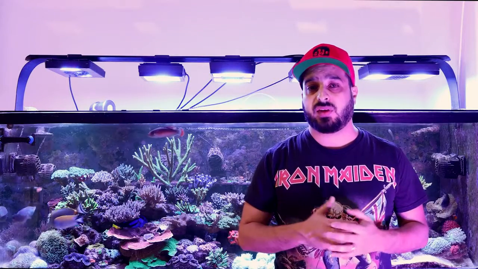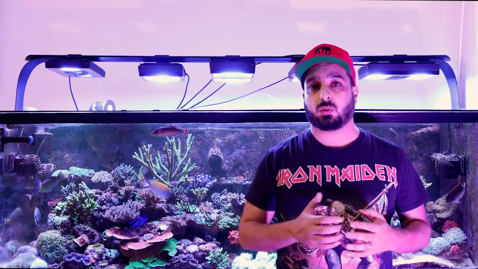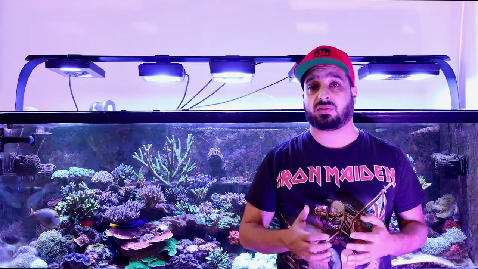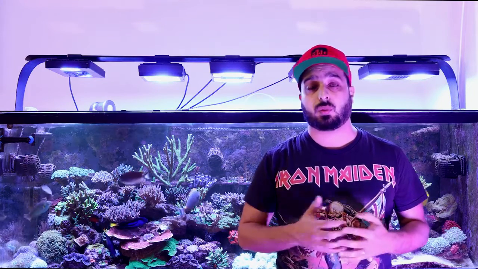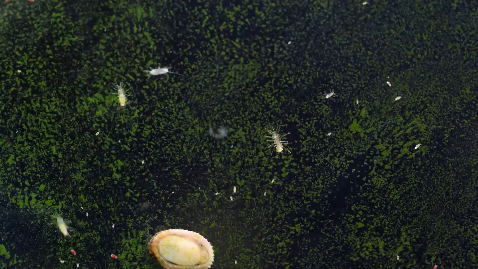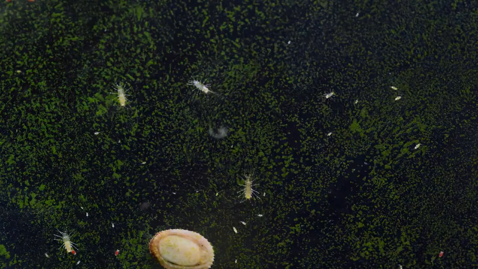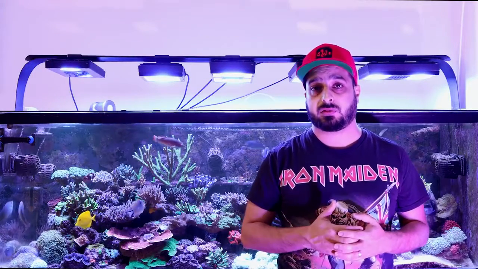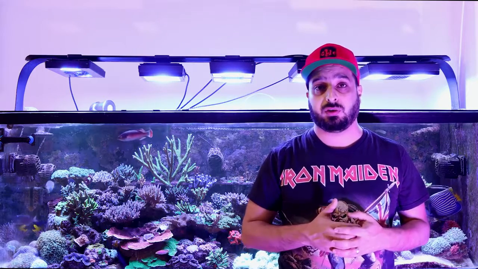UV sterilizers have no effect on beneficial bacteria and nitrifying bacteria, so it will not affect the nitrogen cycle. The majority of the nitrifying bacteria live on the sand and live rocks and are not free swimming, so they will not be affected by the UV sterilizer. Copepods will not be affected by UV as they are also found on surfaces and not free swimming. However, you can't use UV when carbon dosing or using biopellets. The UV will kill the free swimming bacteria that consume the extra nutrients.